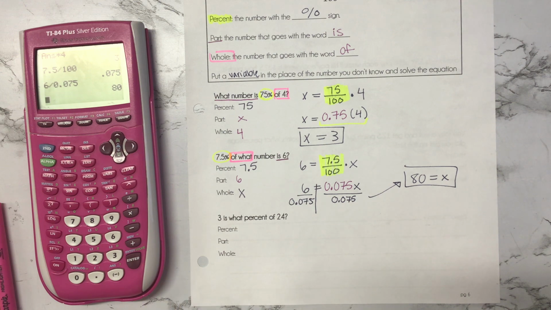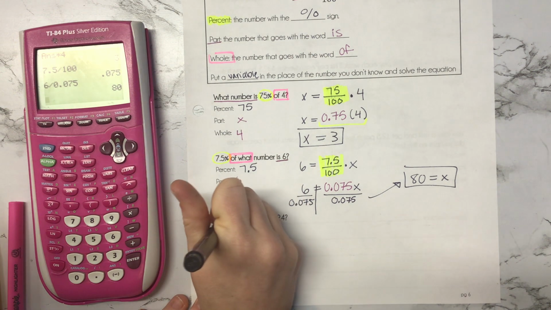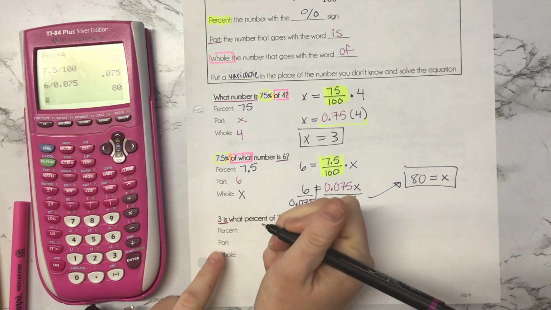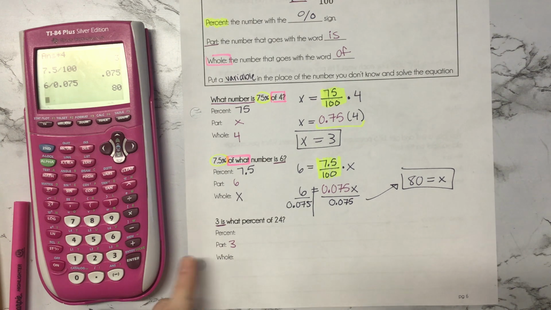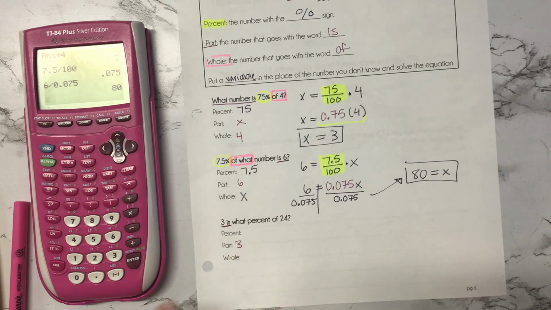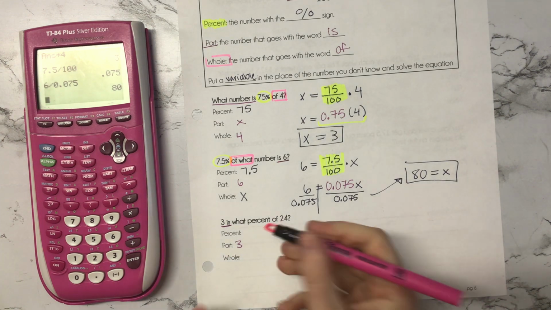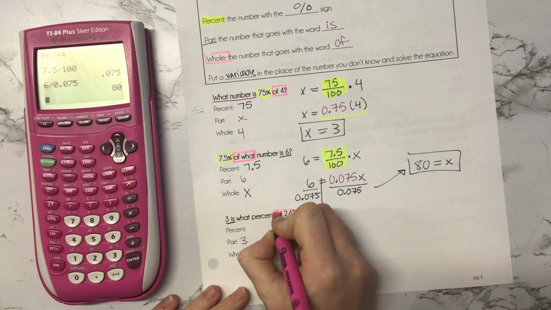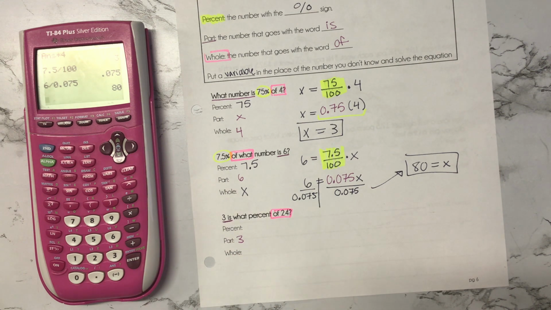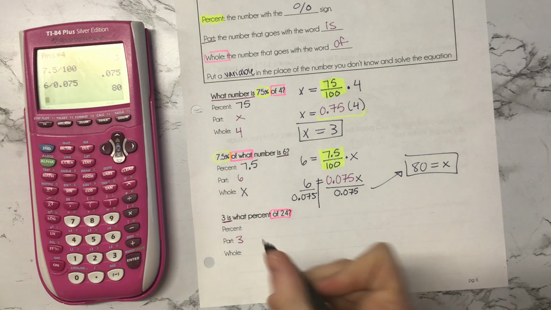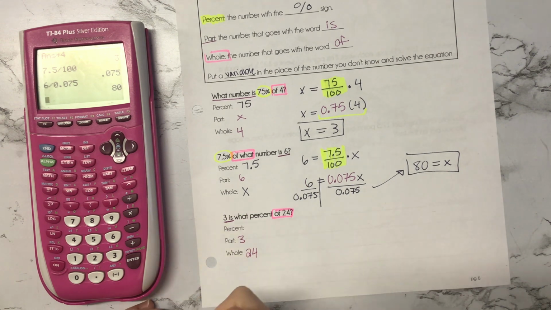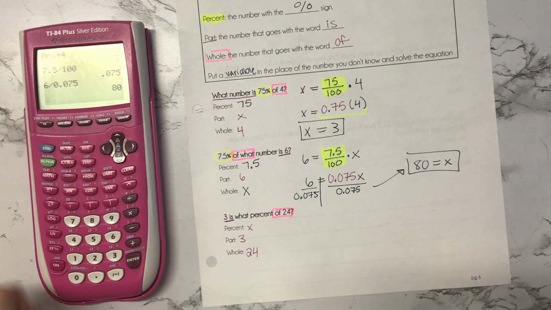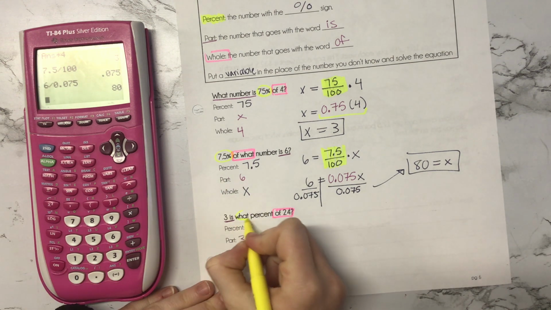Last one, 3 is what percent of 24? So the first thing I see is that 3 goes with is, which is our part. The part goes with the word is. So 3 is the part. And then I see of 24. The word of goes with the whole, so 24 is what it's out of. Which means my percent is the thing I don't know. And I can see that it says what percent.